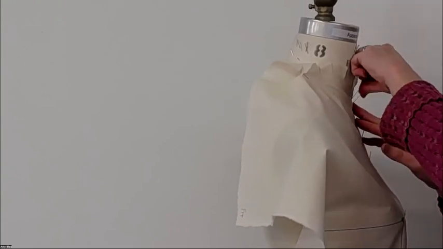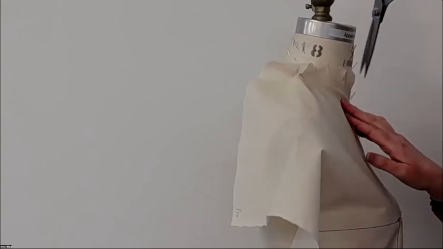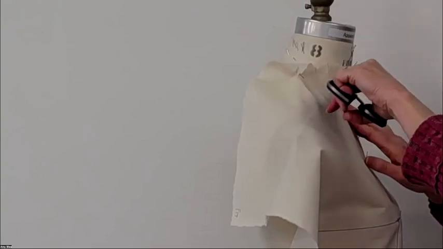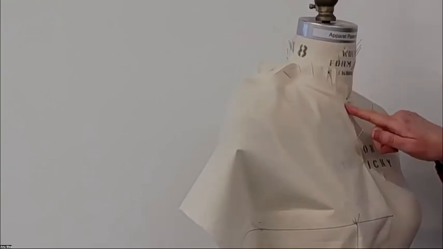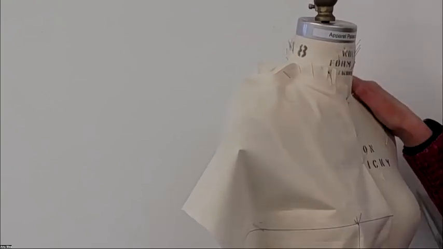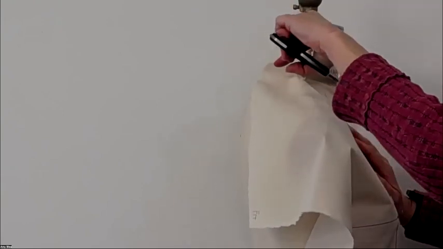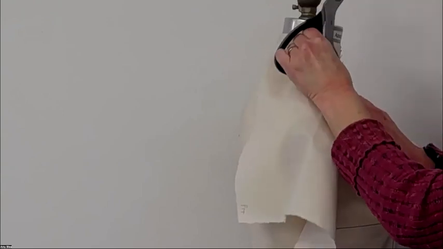I'm gonna double pin at the neck because I don't want my neck to disappear. It's pulling. There's a lot of pulling, so I don't want it. I put 2 pins here to stabilize the neck so it doesn't get pulled away. And now I can just keep snipping until I get it smooth.